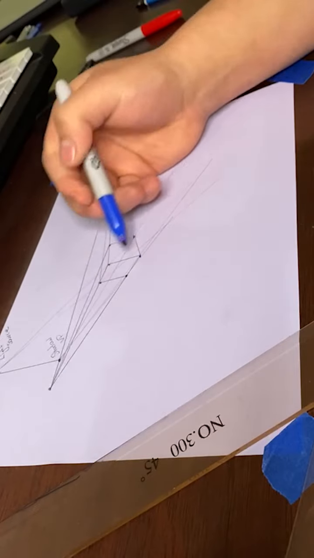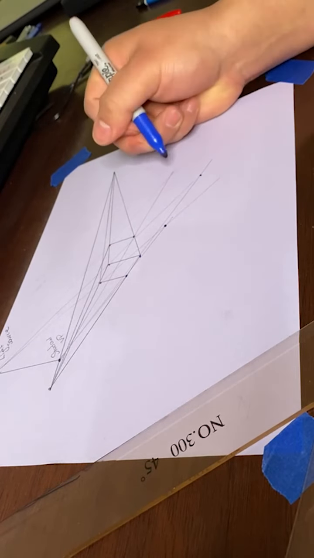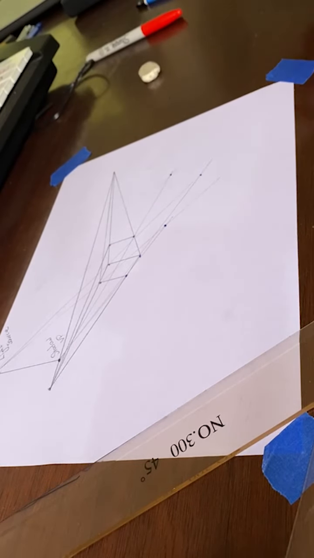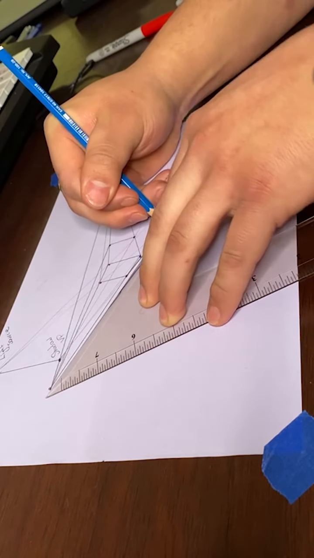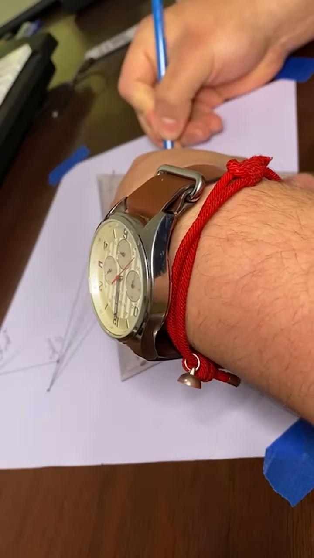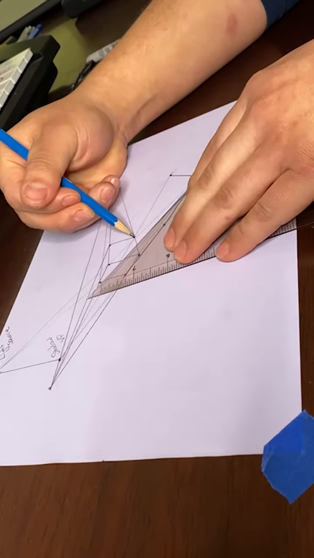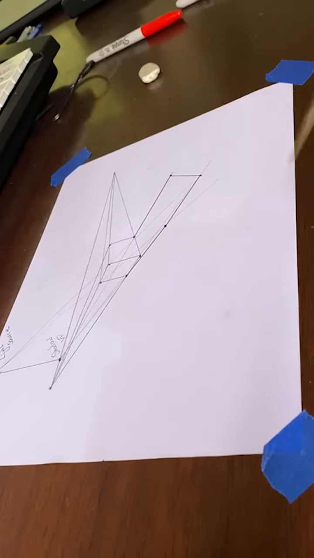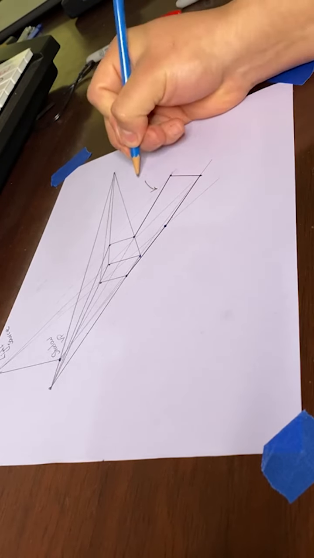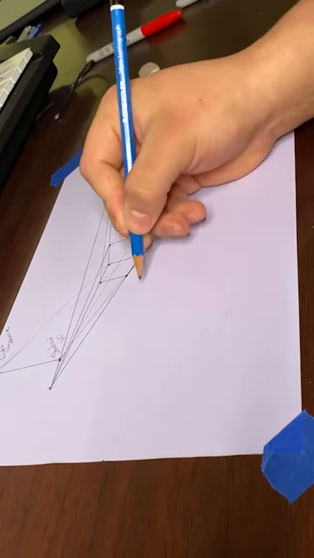Finally, after having drawn the lines, we will be able to see where these collide. Next, we mark the spots where these collide and then connect the dots. The shape that this forms will be the shadow.